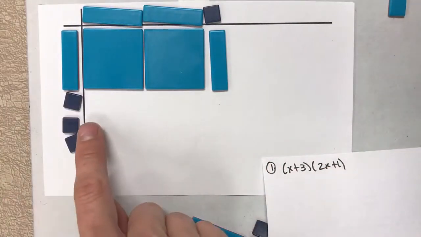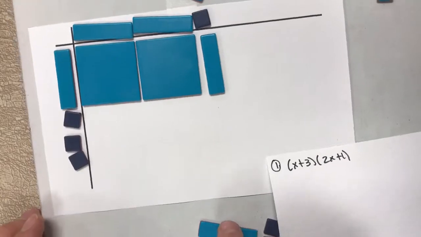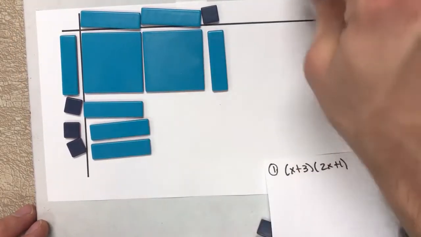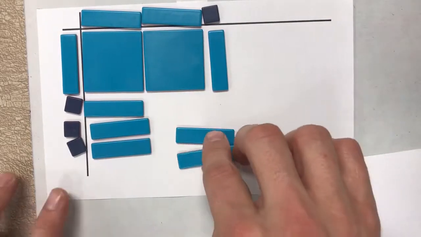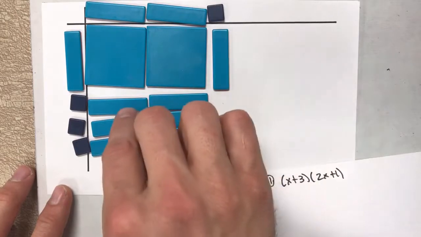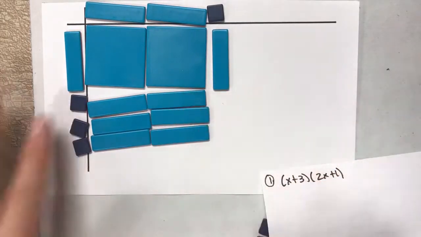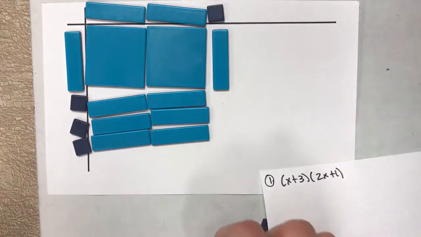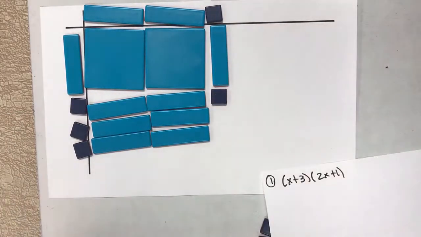And down here as well, since you have 3 1s, you need to put 3 x's across the bottom and another 3 x's across the bottom. And now you can fill in with 1s the rest of the way, because this is a length of 1 and this is a length of 1, so a 1 tile has to go in there.